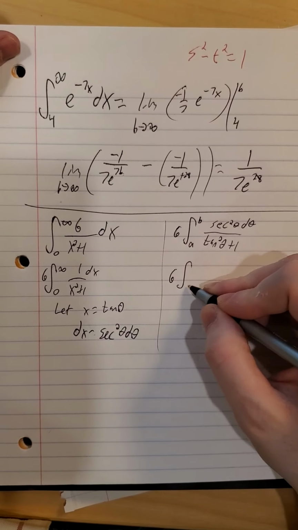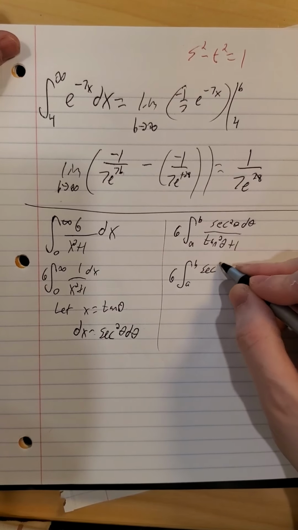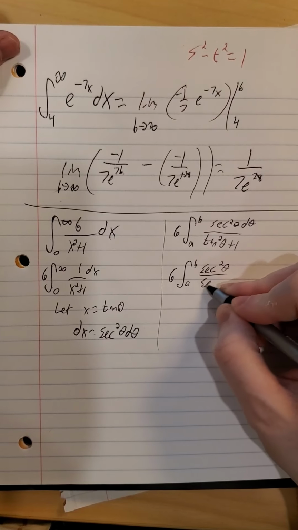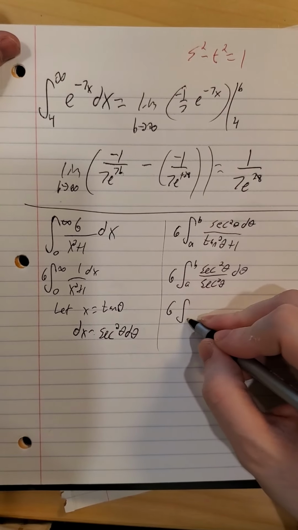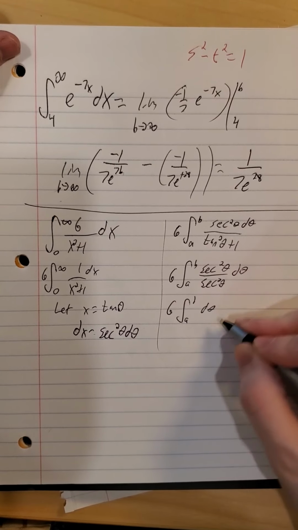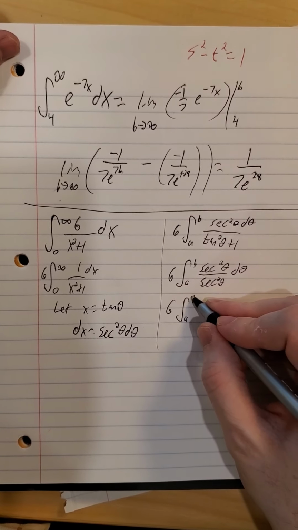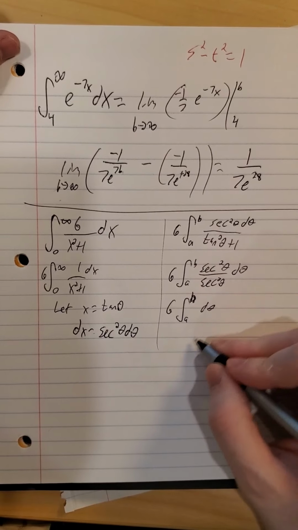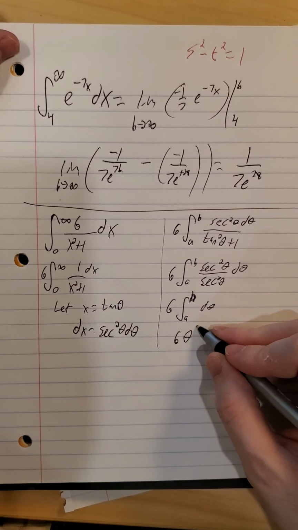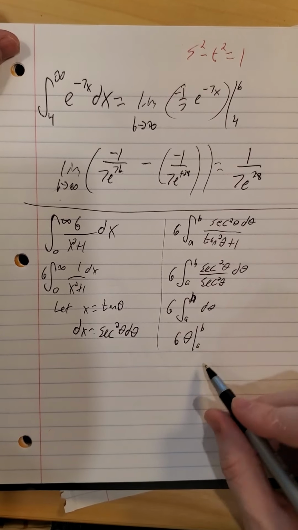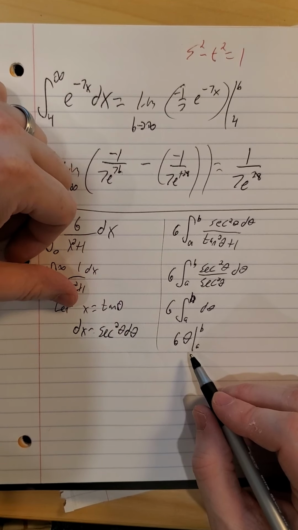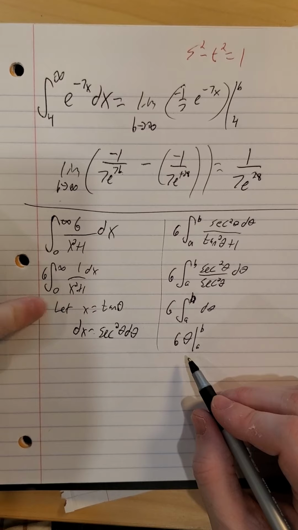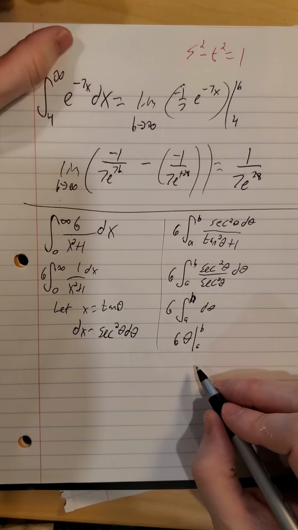So we have 6 integral a to b secant squared theta over secant squared theta d theta. So 6 integral from a to b of d theta. So that is 6 theta from a to b. Now let's get rid of our theta. So theta is, as you can see from our original, theta would be arctan x.